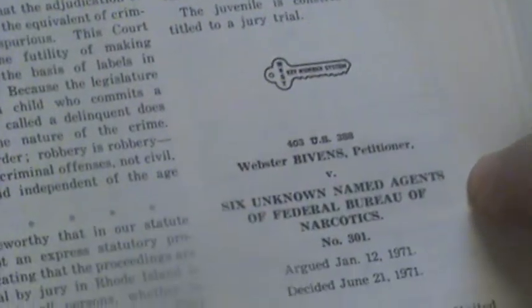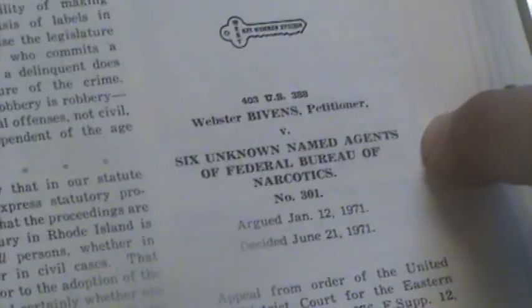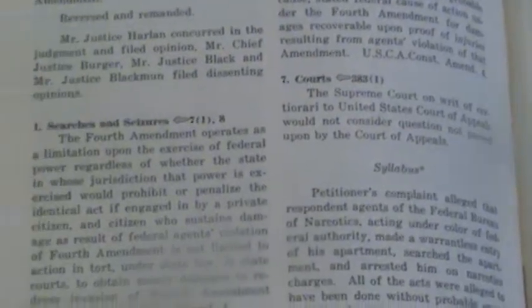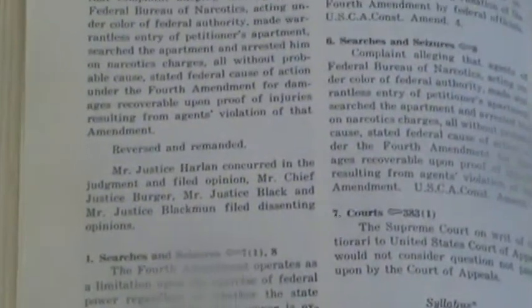We have a Supreme Court reporter, 91A. Let's see if we turn to page 1999. Page 1999. Bivens versus Six Unknown Named Agents of the Federal Bureau of Narcotics. Again, the Supreme Court reporter is published by West, so you have the familiar West headnotes. The U.S. citation is the official citation. It's actually published by the Government Printing Office, before the U.S. Supreme Court.